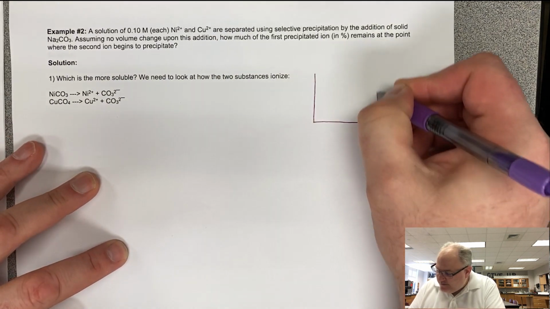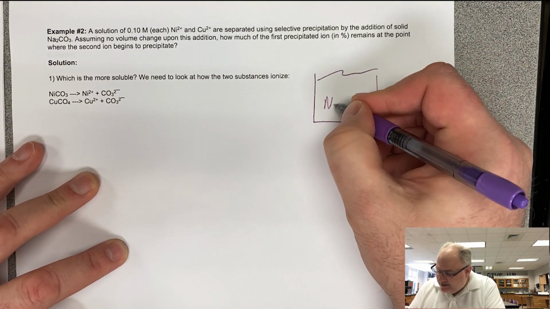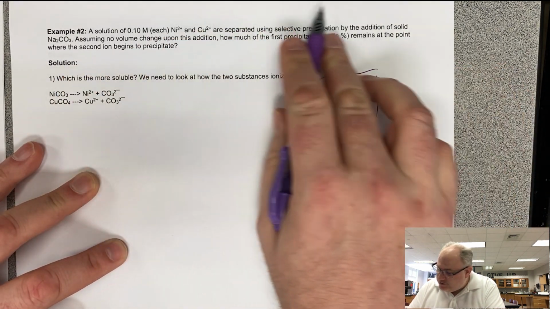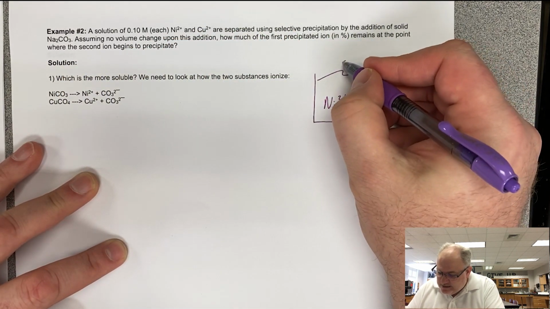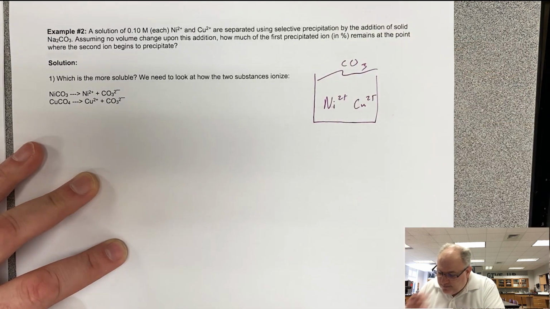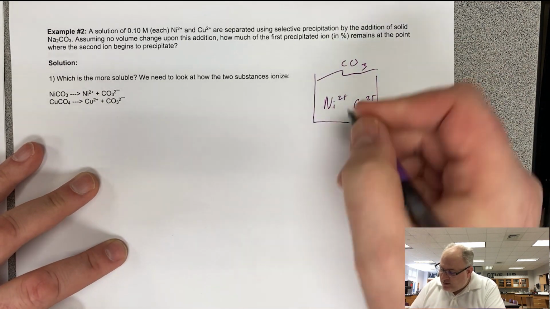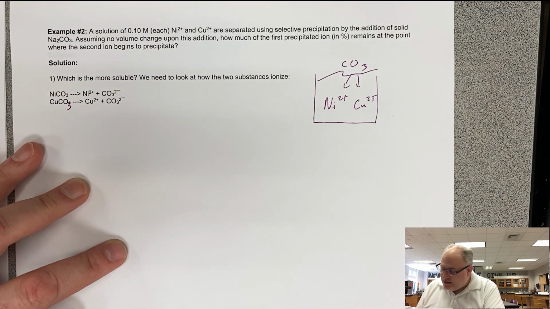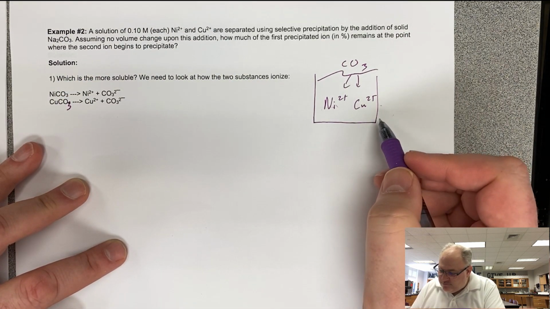we just have Ni2+ and Cu2+ in solution, and we're adding in CO3. Yeah? So we're adding in these two things in here. By the way, this is a typo. This should be a 3 right here. So one of these two is going to precipitate out first.